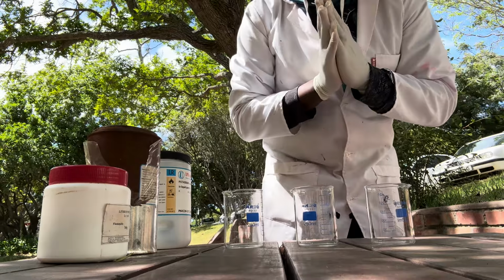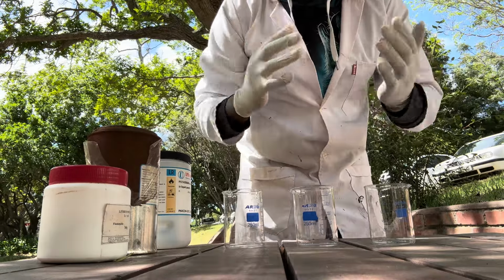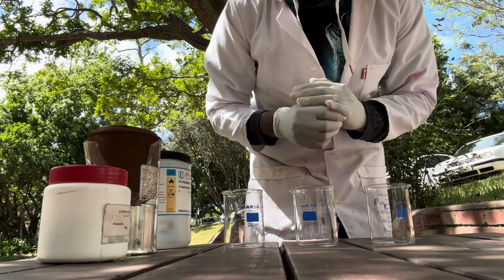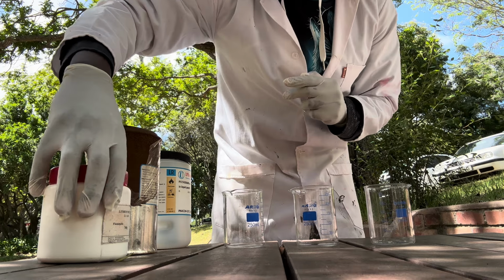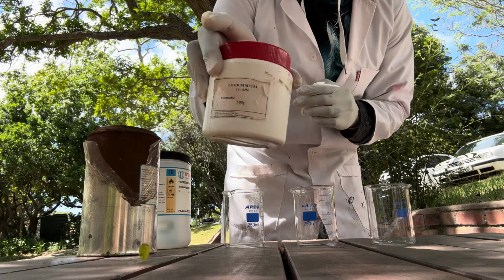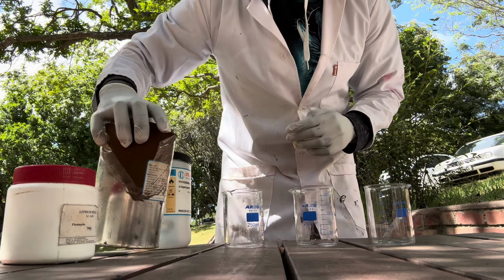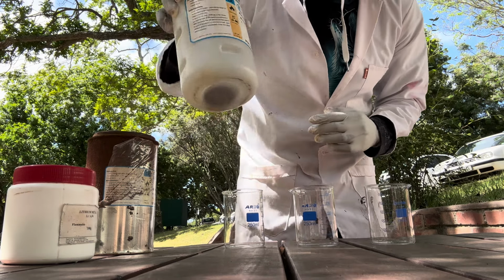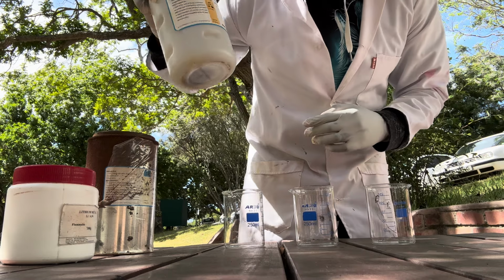All right, let's begin our experiment. In this experiment, we're trying to see the reactivity of these three metals. The first one being lithium. Then we're gonna test sodium. And then lastly, we're gonna test potassium.